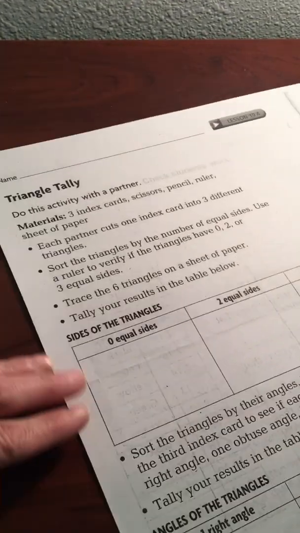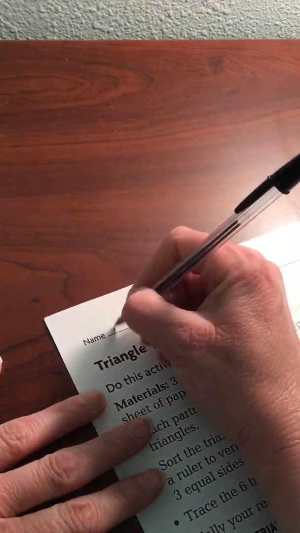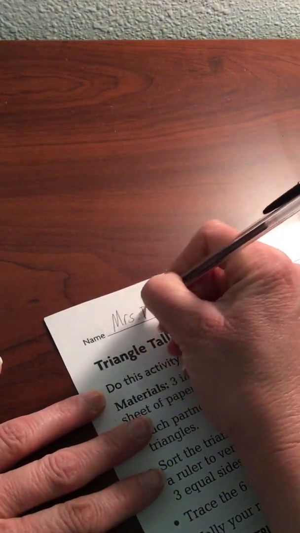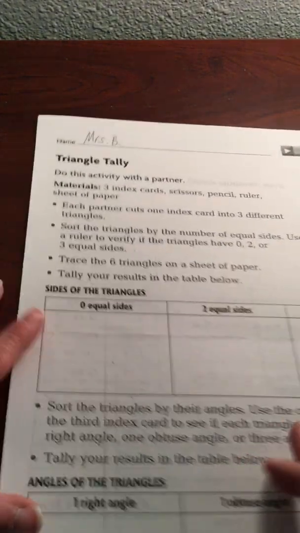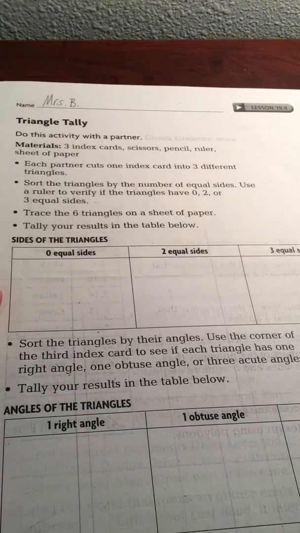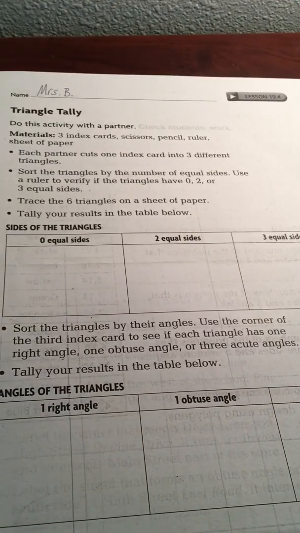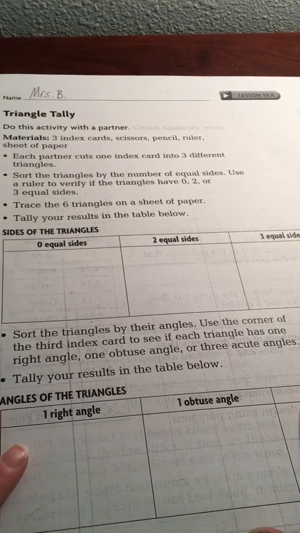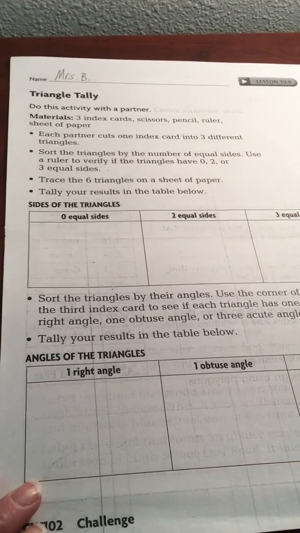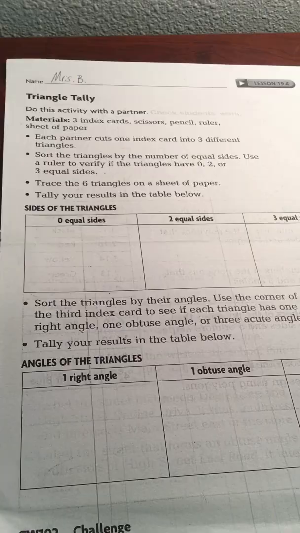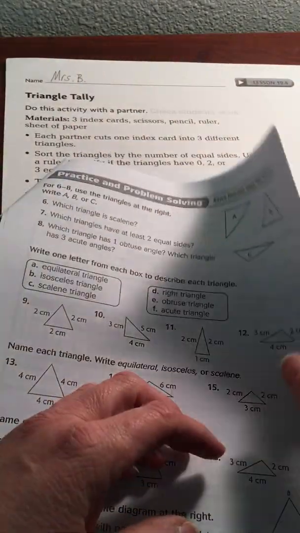And this is going to be kind of tricky because it is asking you to have index cards and scissors and pencils and rulers and all that stuff. So this is what I'm going to have you guys do instead. Instead of cutting out all the triangles, I'm going to have you grab your book.